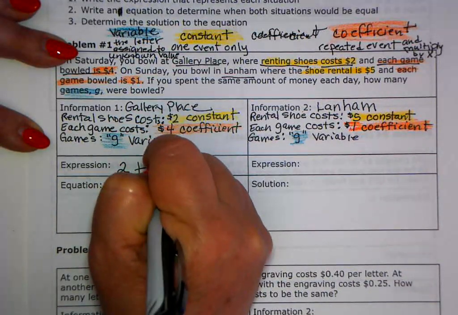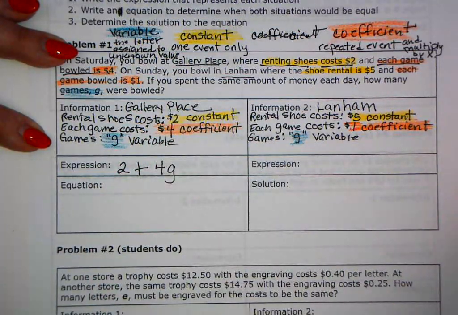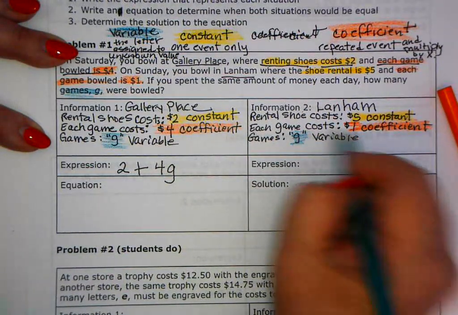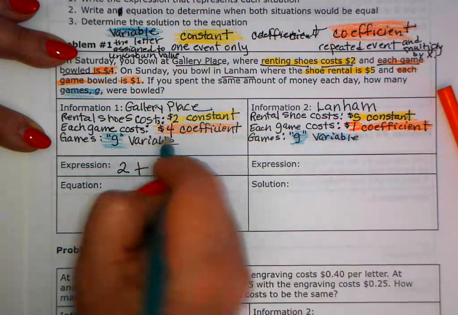I'm going to do that on both sides. Go ahead and do that. That way it balances out each other. Make sure I highlight that one and this little green.